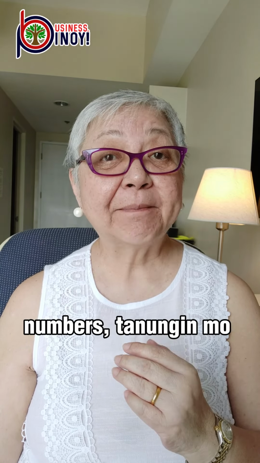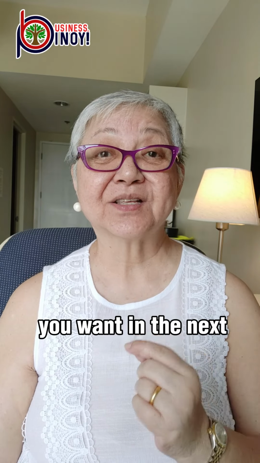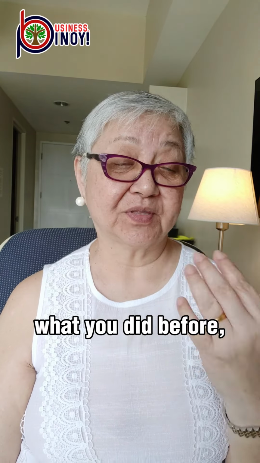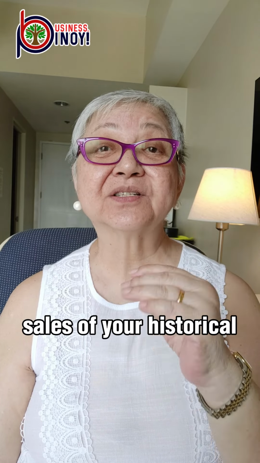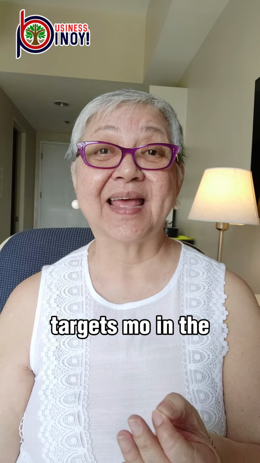So, once you have your numbers, tanungin mo yung sarili mo, how much net profit do you want in the next 12 months? For example, if you want to make 10% more than what you did before, then a simple way is to just add 10% to the sales of your historical monthly data. Yan ang mga sales targets mo in the next 12 months.